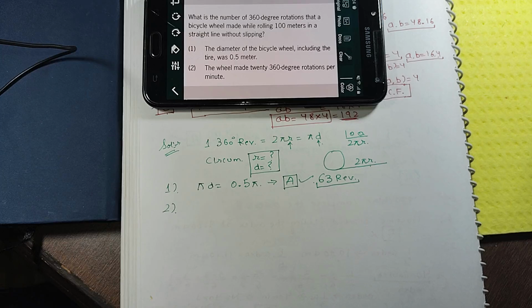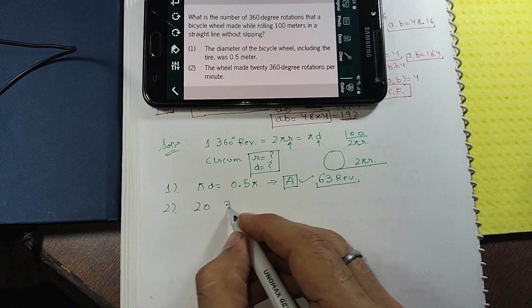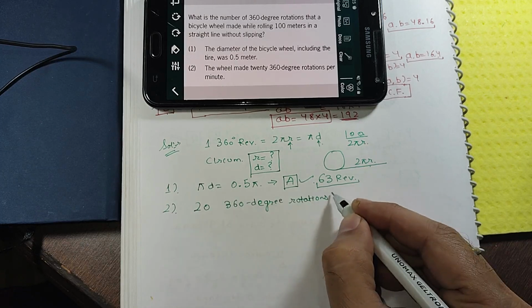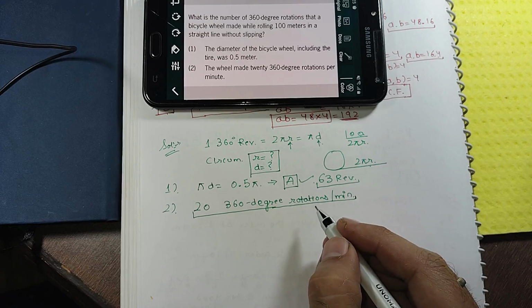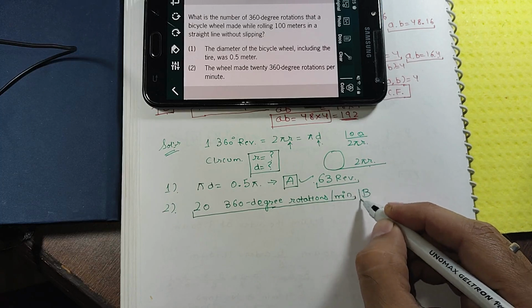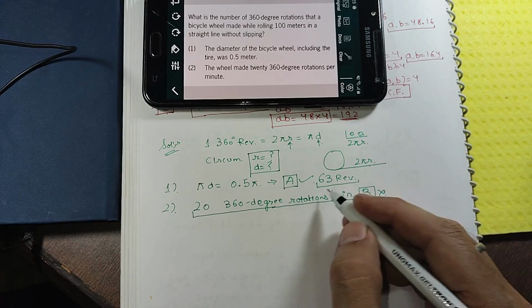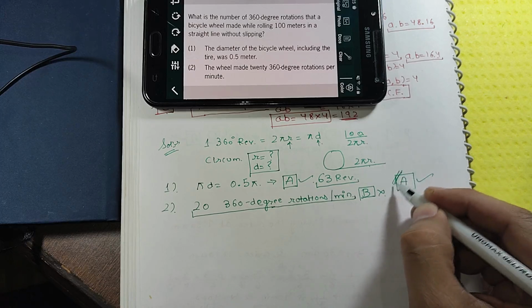Right? Now the second statement tells me the wheel made 360-degree rotations per minute. So now this doesn't give me any information regarding the radius, because we don't know the dimensions of the wheel, so we will say that statement 2 is not sufficient to answer my question. Right? So for this question we will say that statement 1 alone is sufficient to answer my question.